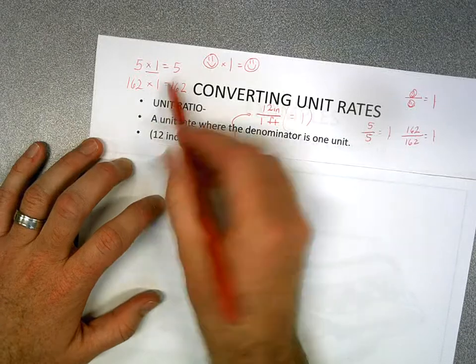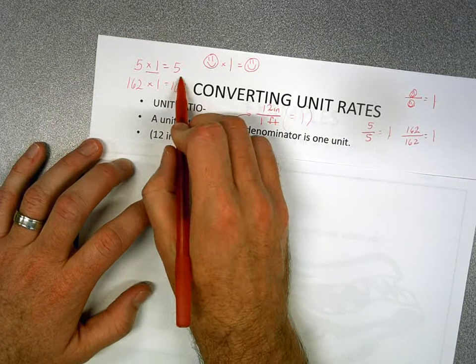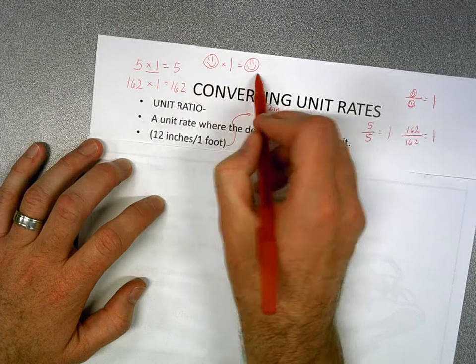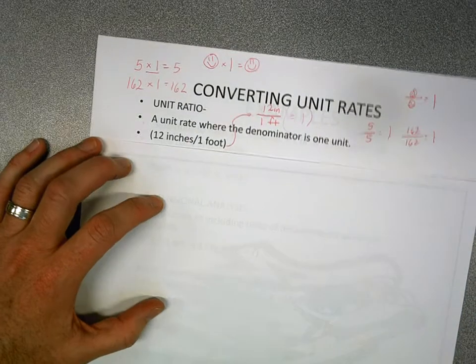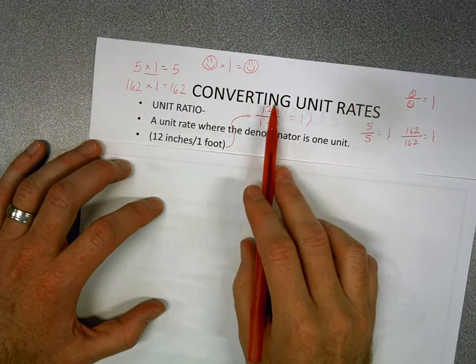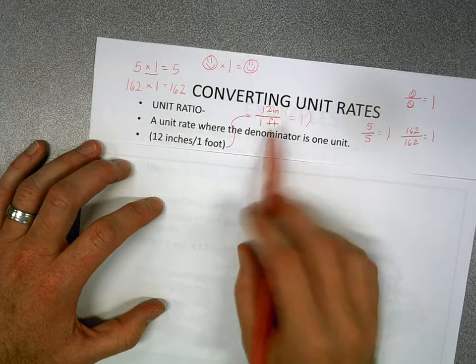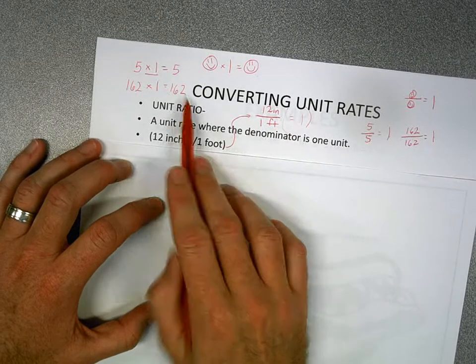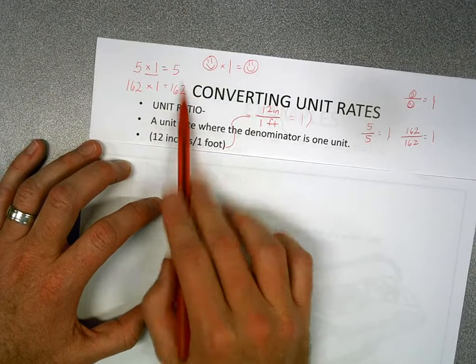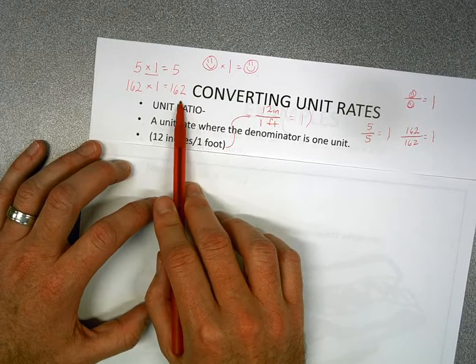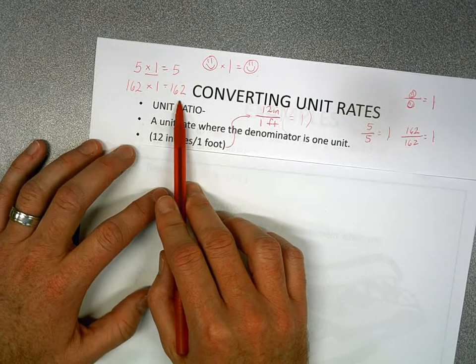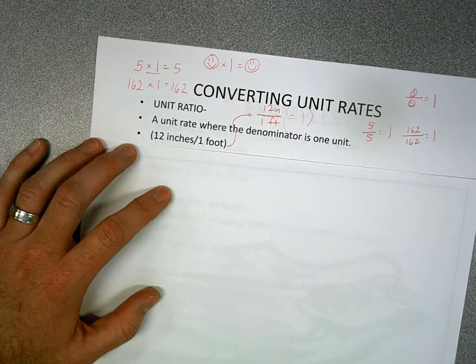Okay. Anything times 1 is itself. Anything times 1 is itself. Okay? So 2 basic things that you should know: when the top and bottom are the same, it's 1. And of course, anytime we multiply by 1, you're going to get the same thing. Okay? I want you to keep those 2 ideas because we're going to use them in our lesson.